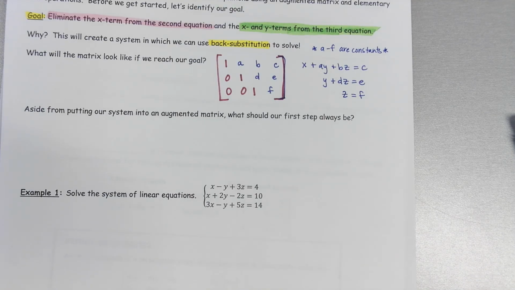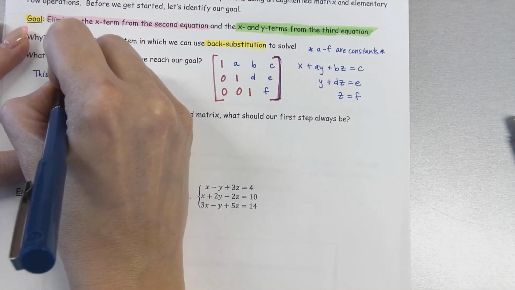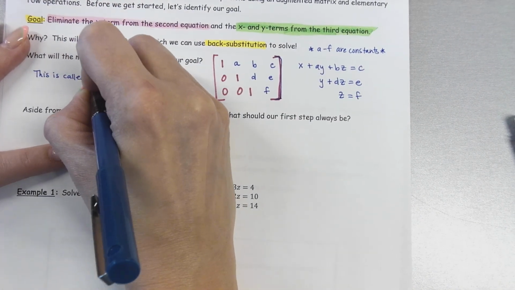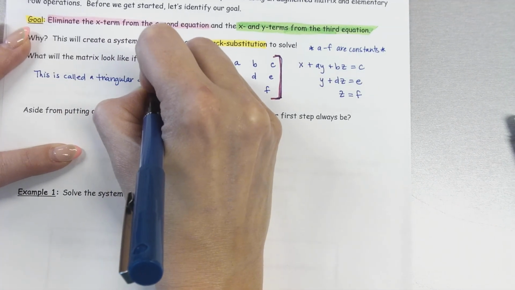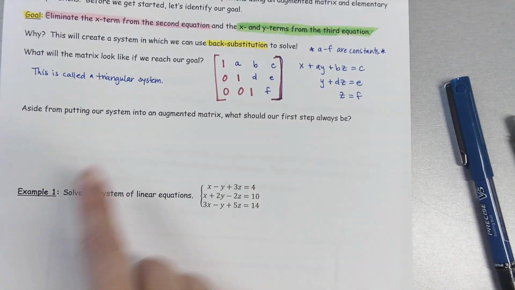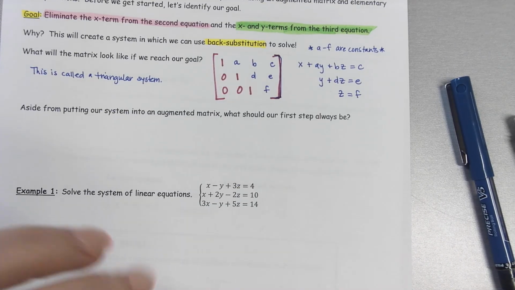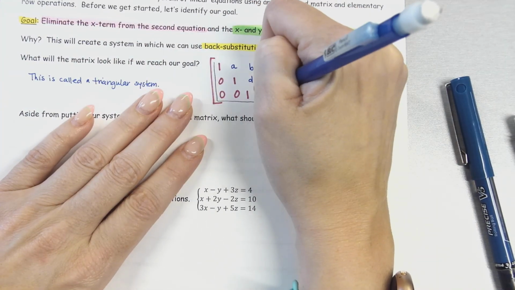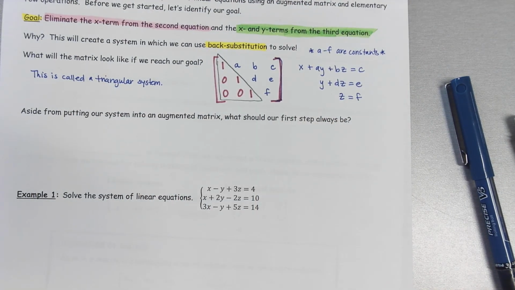This type of system is also called a triangular system, and that's because you want these here to make that triangle. If you have this triangle here, you can use that back substitution.